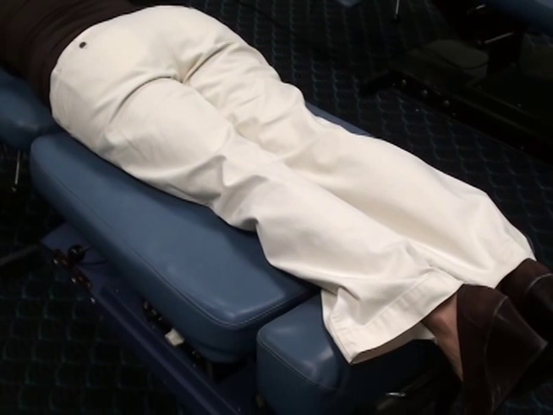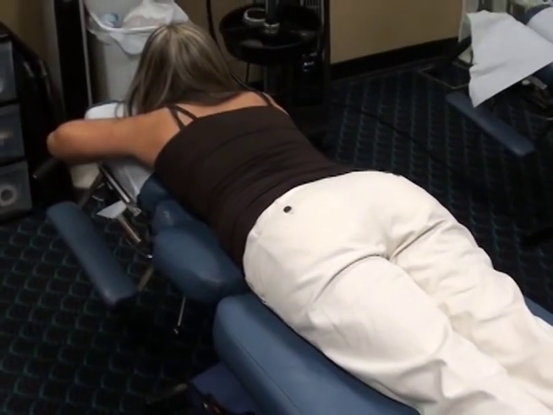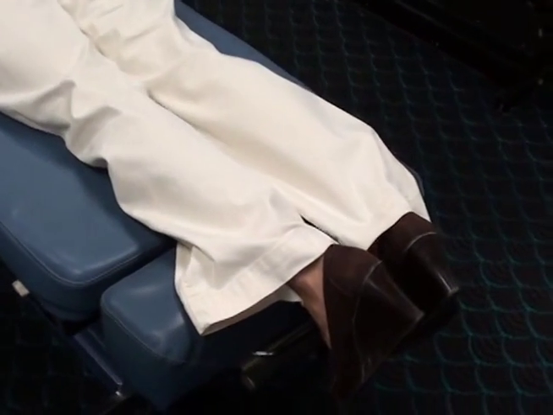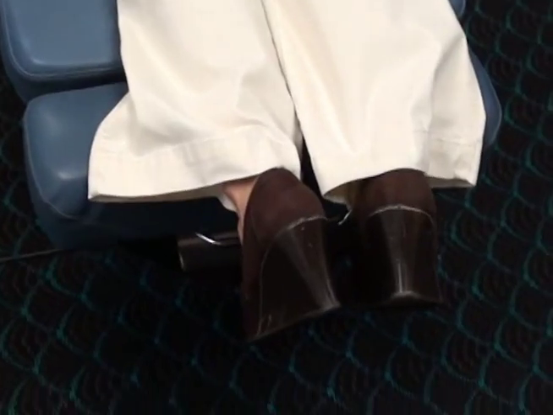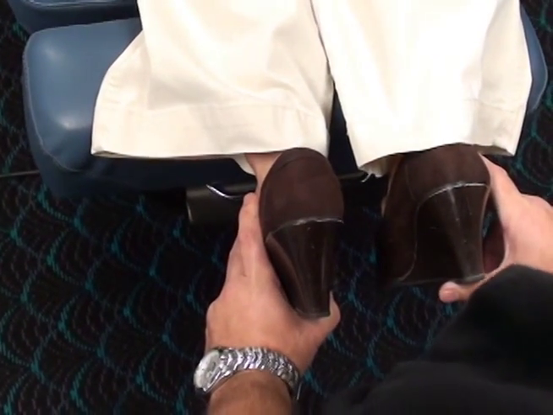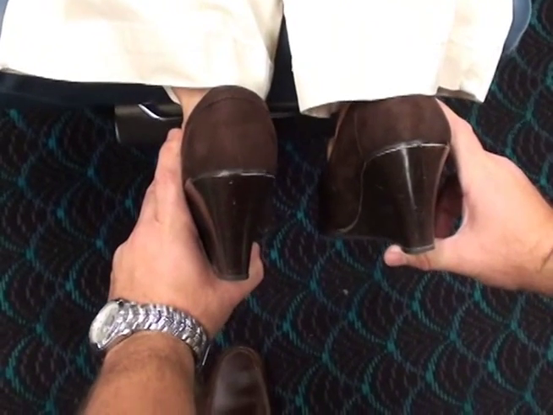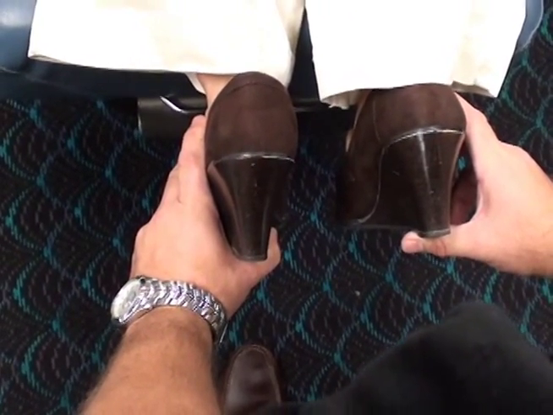Here we are. We have a patient lying on the table. She's lying prone, face down. She is one who suffers sciatic type pain. What we're doing here is looking at the pelvis. As we look at the pelvis, we can see that it is shifted, and we know that by looking down at the lower part of the legs, particularly the feet, we can see imbalance. Here we can see approximately a 3/4 inch deficit on the right as compared to the left.